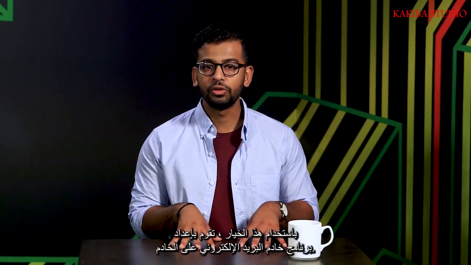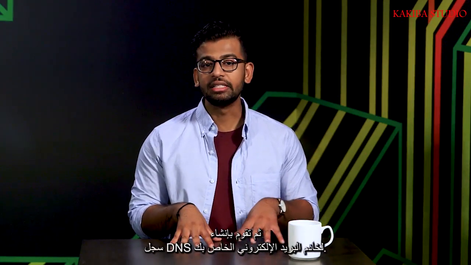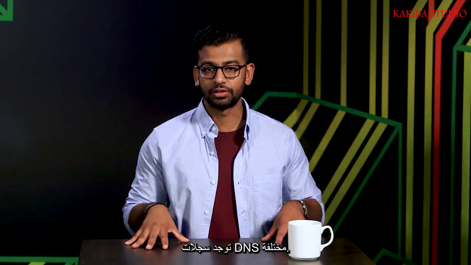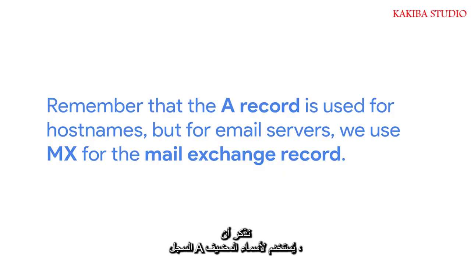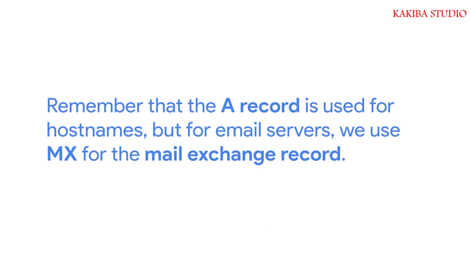There are two ways to set up email for a company. The first is to run your own managed server. Using this option, you set up the email server software on a server. Then, you create a DNS record for your mail server. There are different DNS records. Remember that the A record is used for host names, but for email servers, we use MX for the mail exchange record.